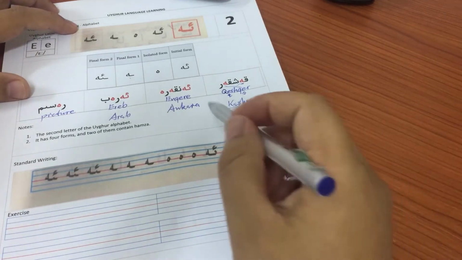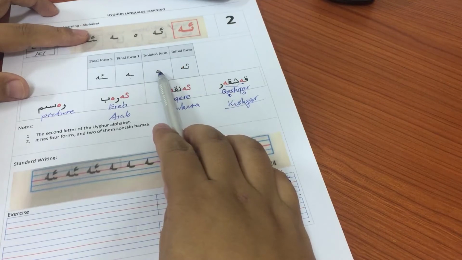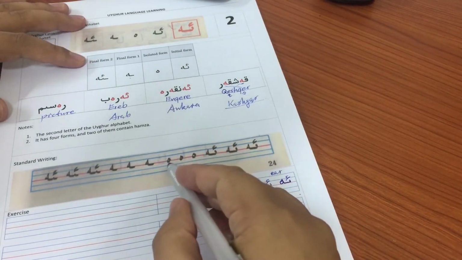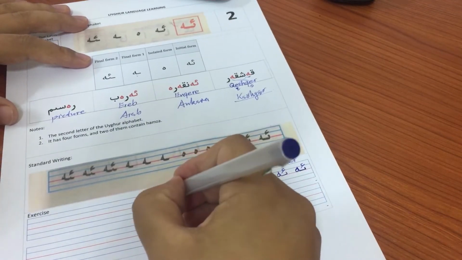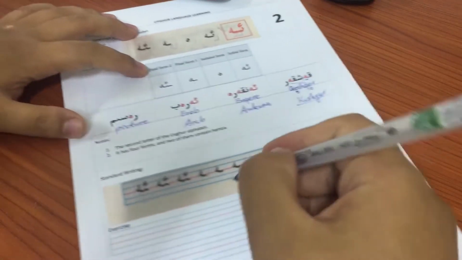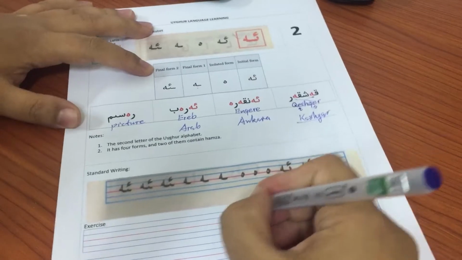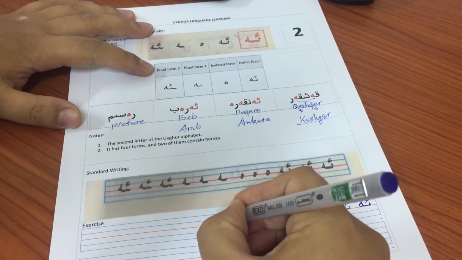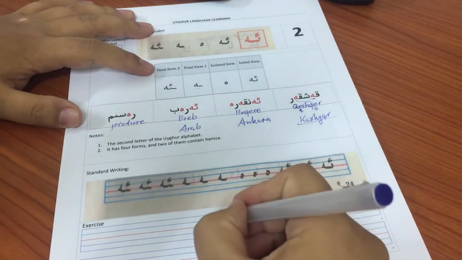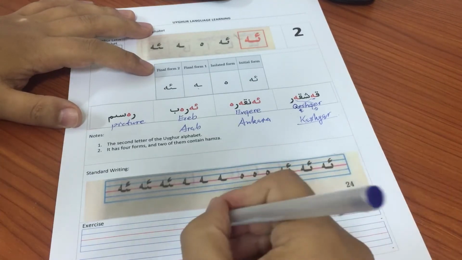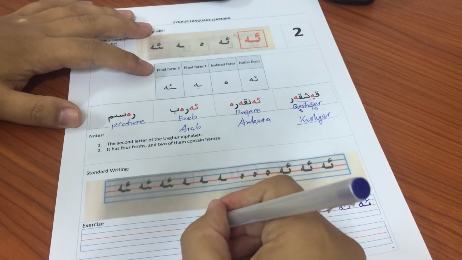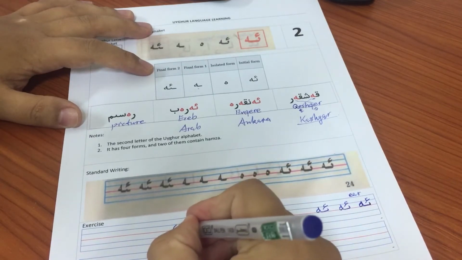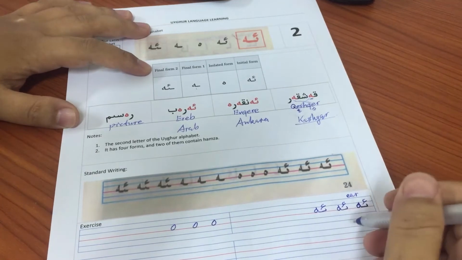Then I write this isolated form. It's very simple. You see here, isolated form. We write it like this. It looks like just zero, or O in the English language.